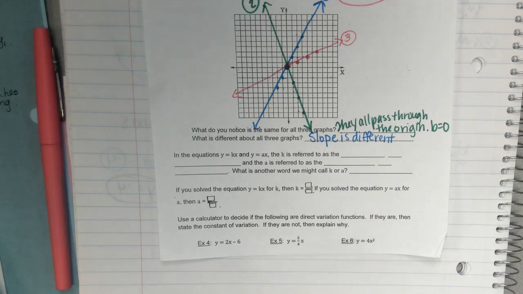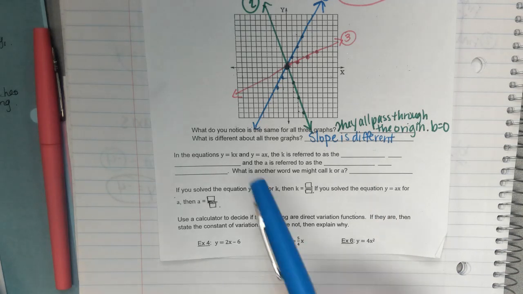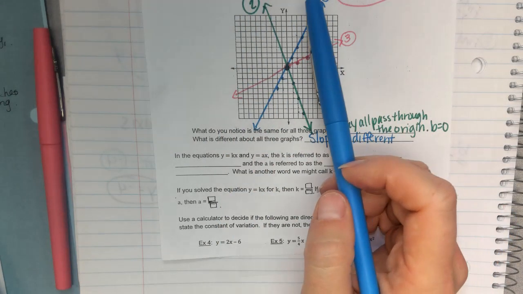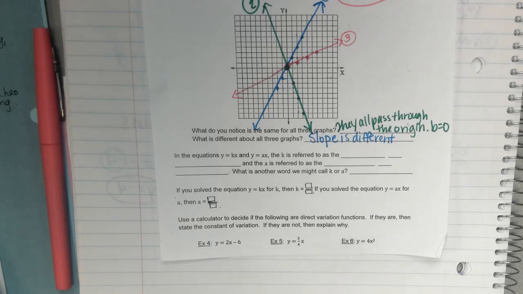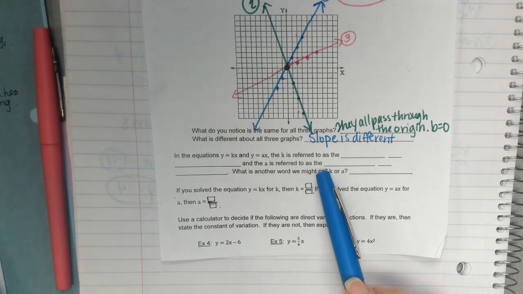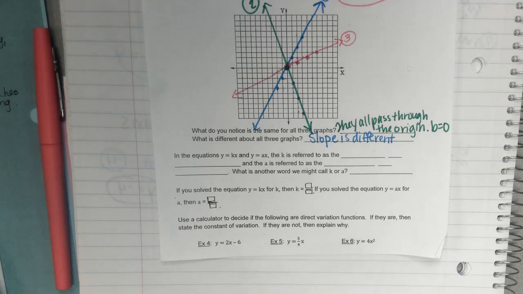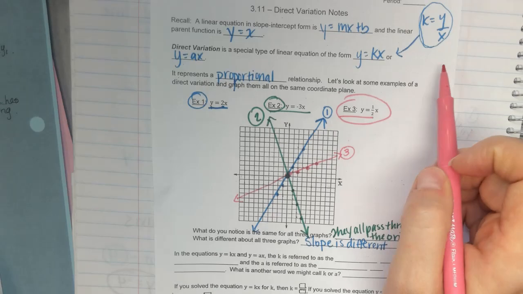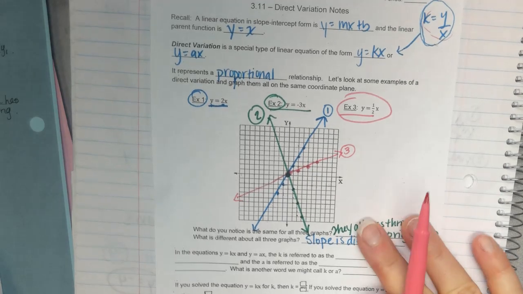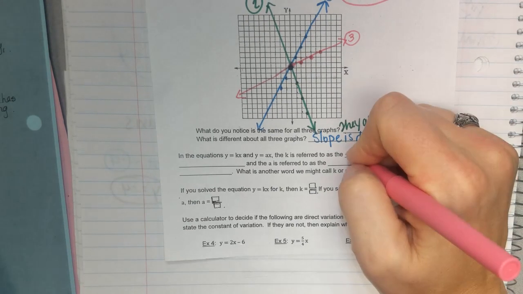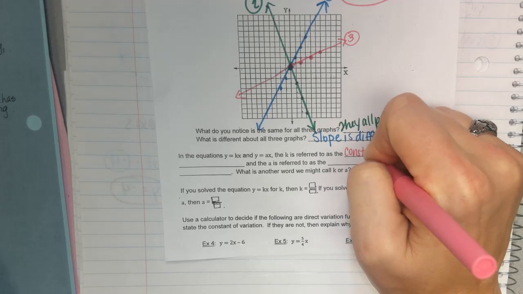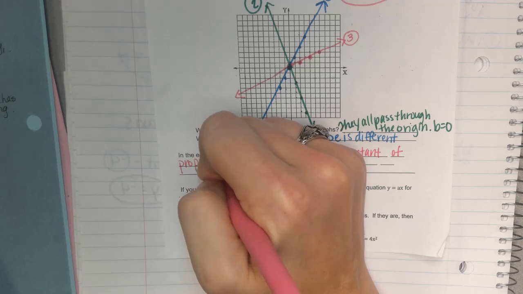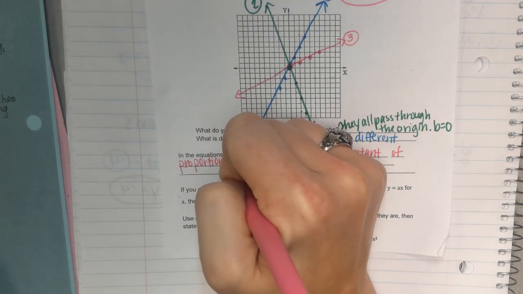So in the equations y equals kx and y equals ax, which is what we just had, the k is referred to as, I told you this earlier, remember from the formula from 7th grade, the constant of proportionality.